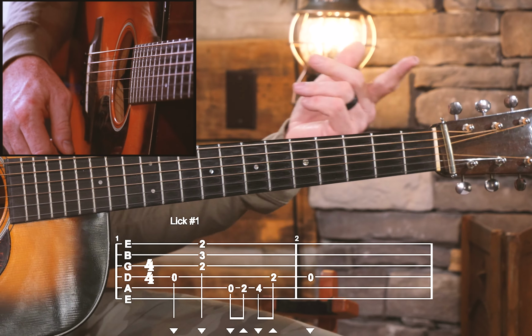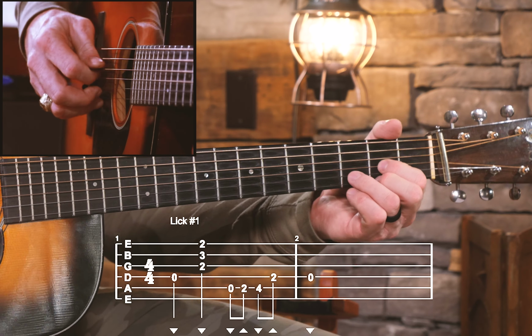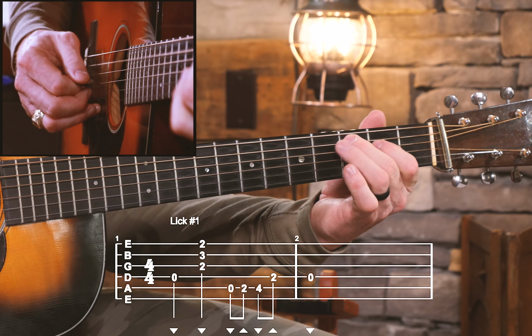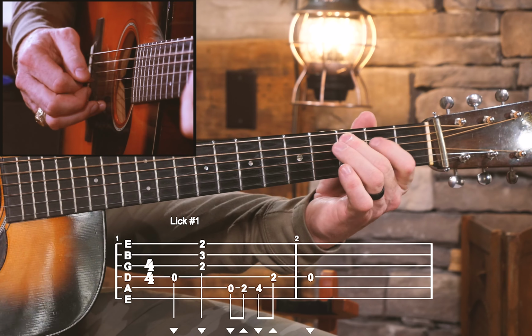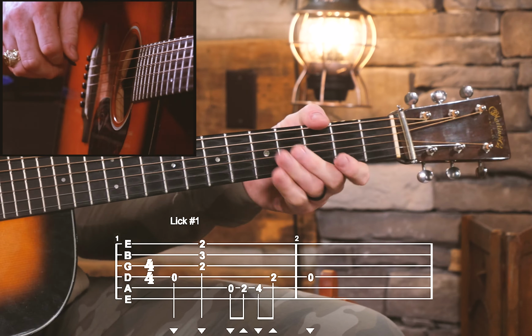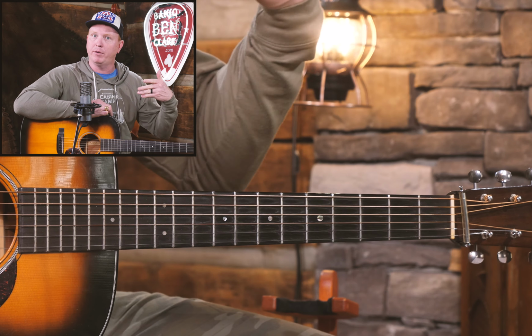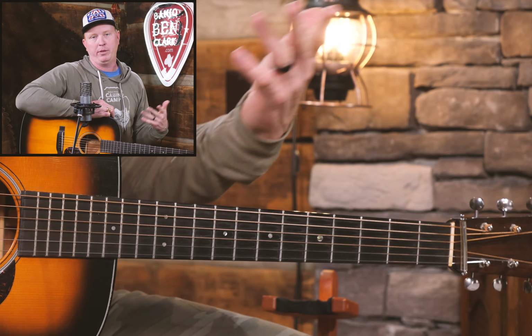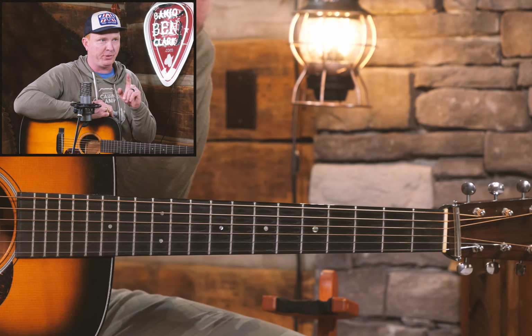Or we could keep the 2nd fret, then play the 3rd fret instead of the 4th fret. It would sound like this. That sounds pretty cool. You can even hear how those different note selections have a little bit different emotion, a little bit different attitude that we can use to our advantage. More about that particular lick in a bit.